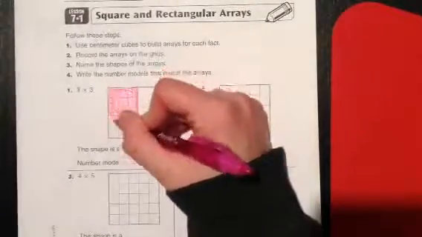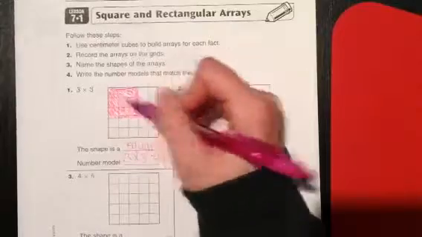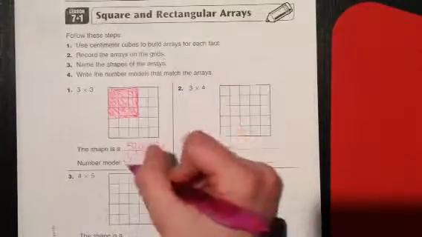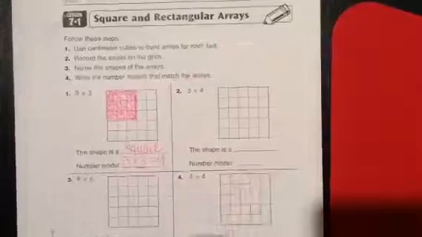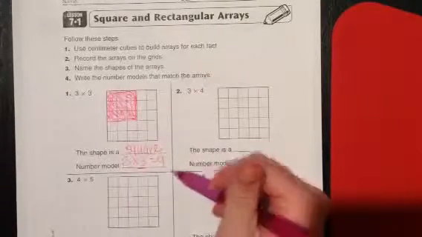Here, as you can see again, the array is a square. And it's because the same two factors are being multiplied to reach a square product.